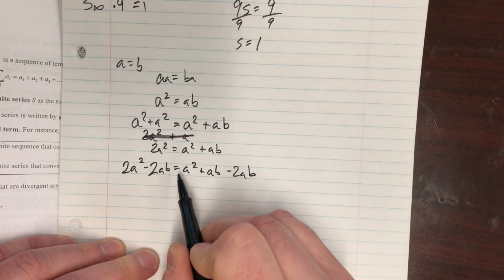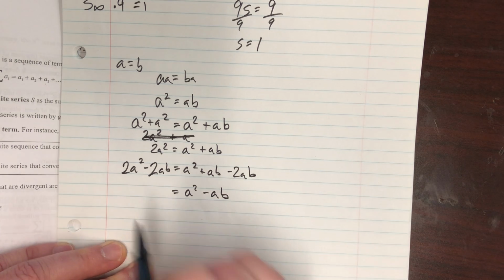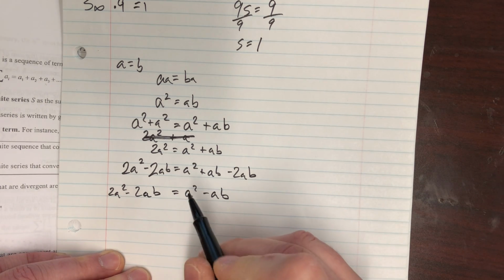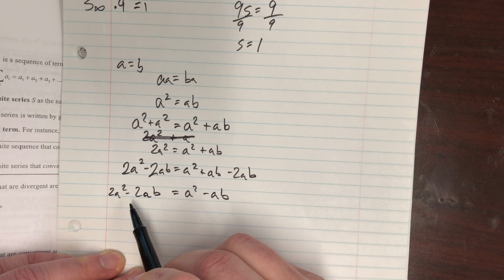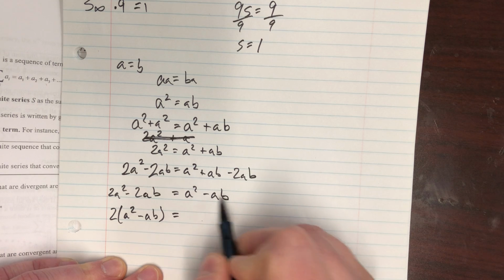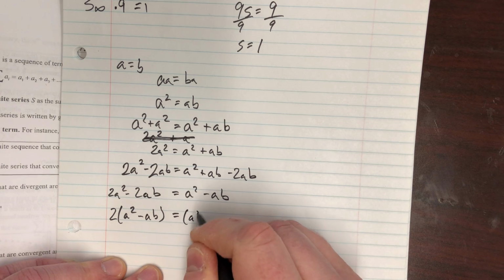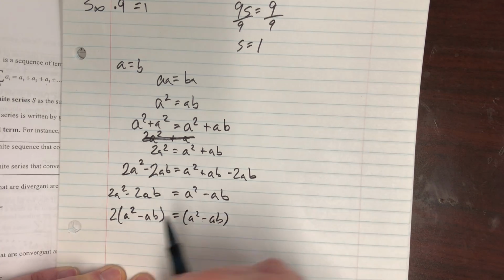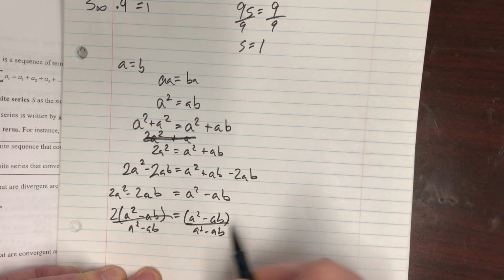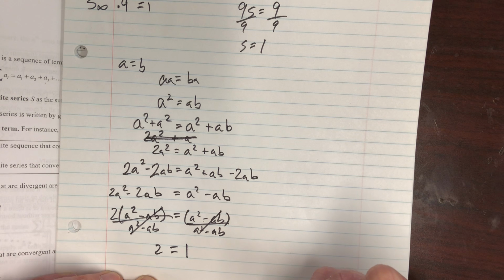2A squared minus 2AB, and on this side, A squared plus AB minus 2AB, I could rewrite this as A squared minus AB, right? And over here we got 2A squared minus 2AB. So I'll factor a 2 out of this one and get A squared minus AB. On this one, I guess you could factor a 1 out if you want. And then if I divide both sides by A squared minus AB, I get, let's see, cancel, I get 2 is equal to, wait.